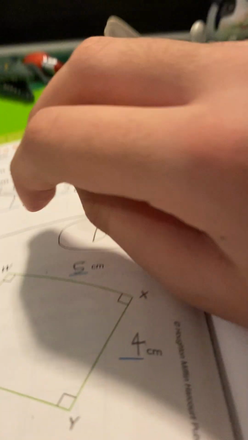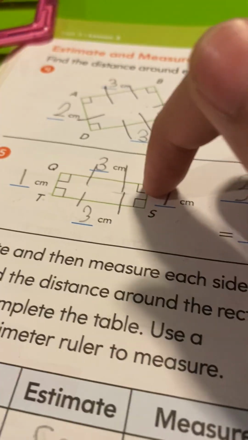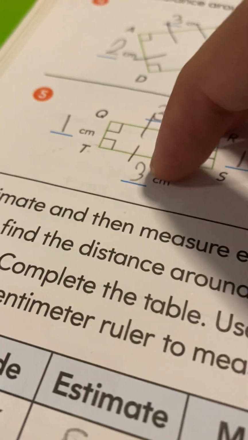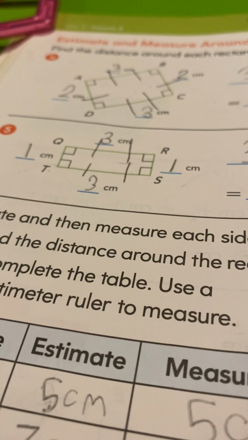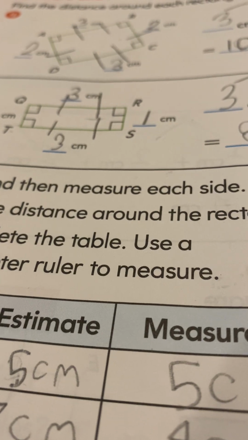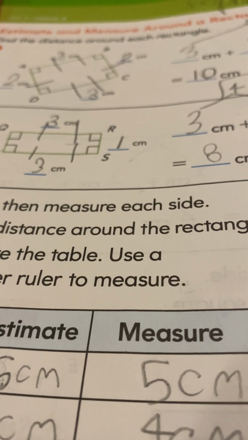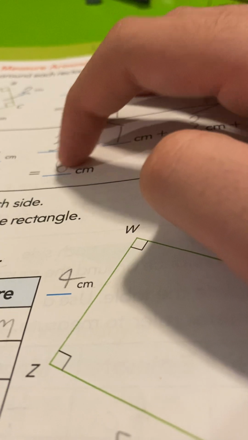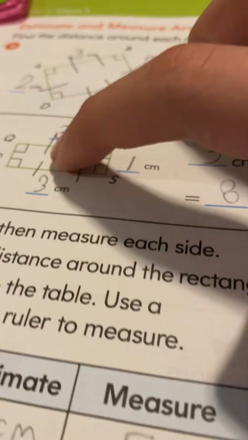Okay, now, if we double check, that makes 8 centimeters, and the area is one of its side lengths times the other side length. One of them is 3, and the other is 1. If we multiply 3 and 1 together, that makes 3, because 3 times 1 is the same thing as 3 plus nothing, which is basically just 3. So, the area of this rectangle is 3 square centimeters, and the perimeter is 8 centimeters. The perimeter is greater than the area.